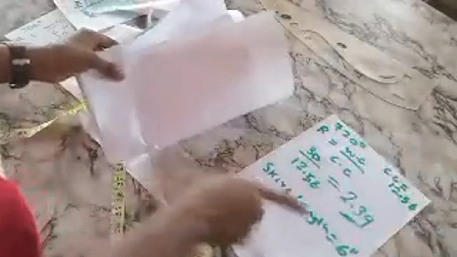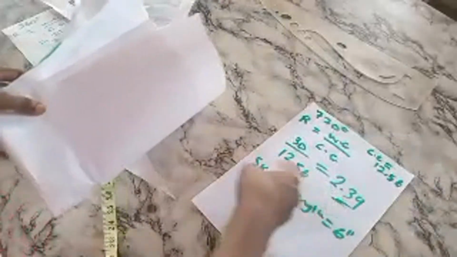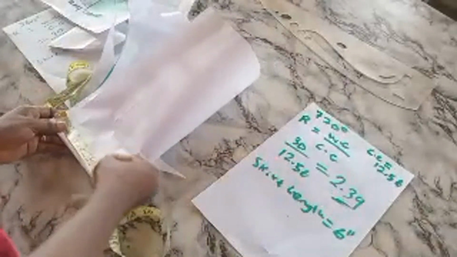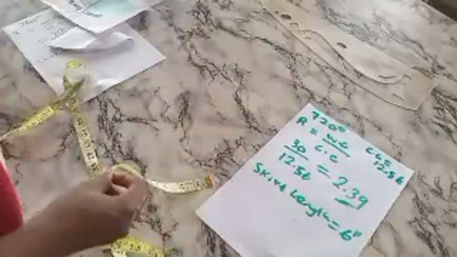Let me see if it's still up to what I want to draft. So I bring in another paper. First of all, let me see if it will be up to it. I need a length of 6 plus 2.39. That is 8.39. Okay, it won't be enough.